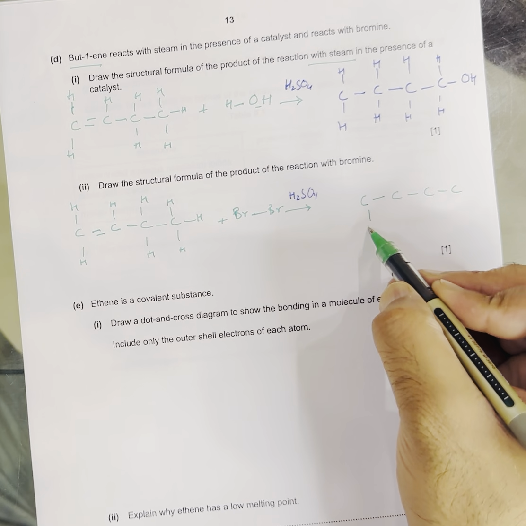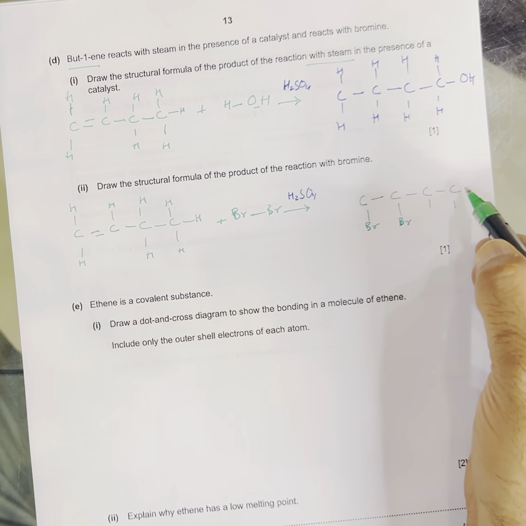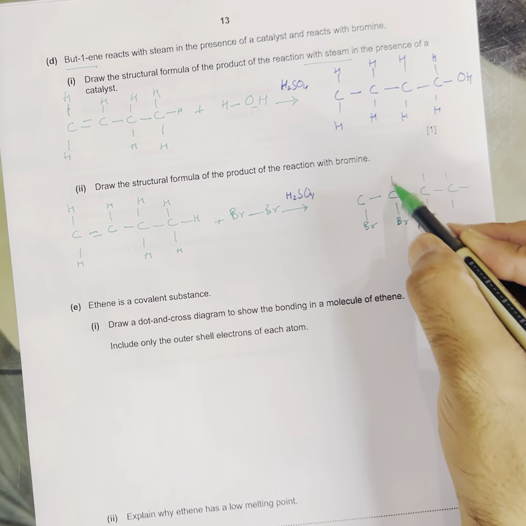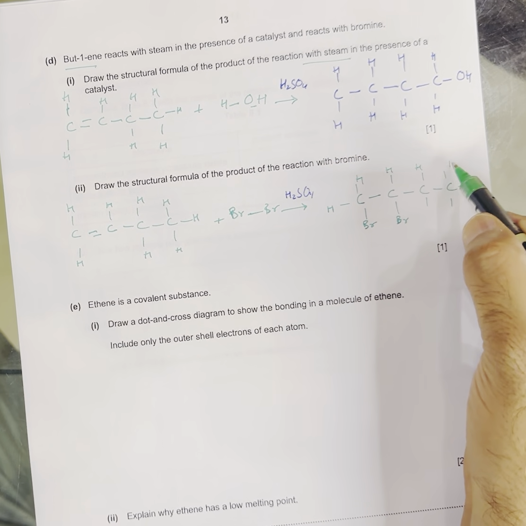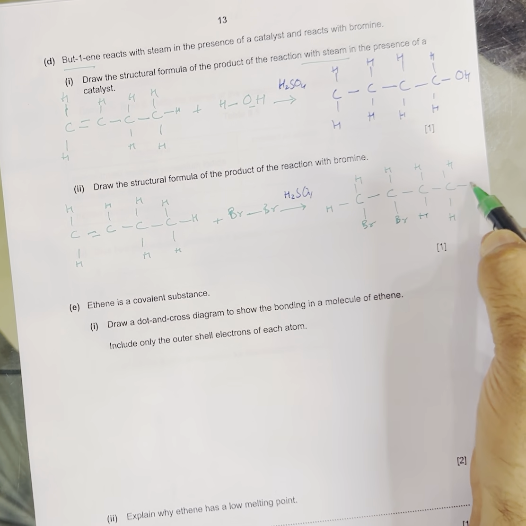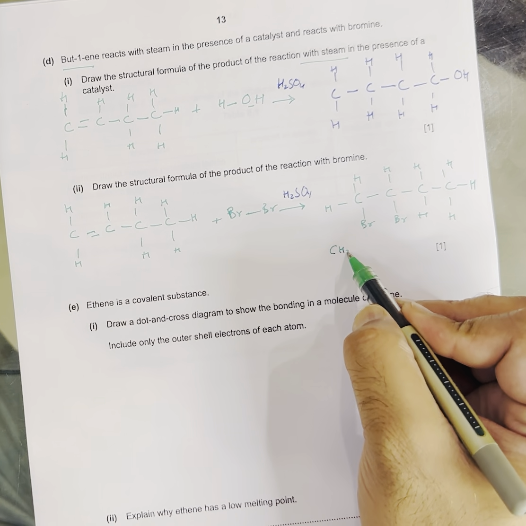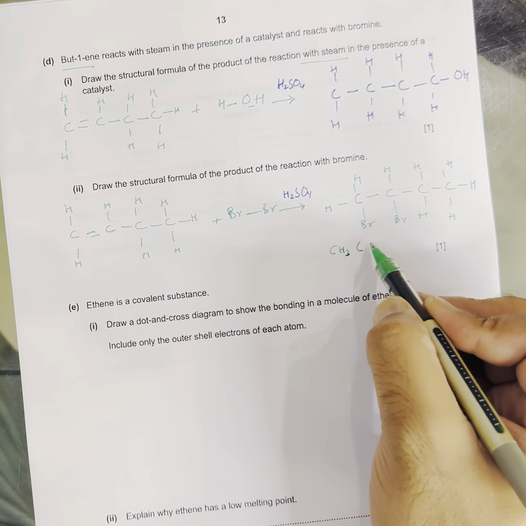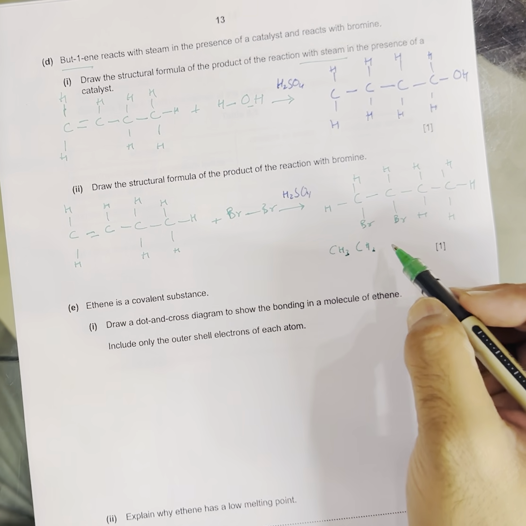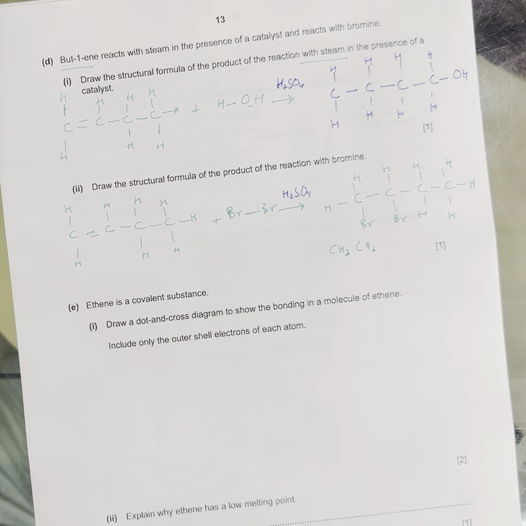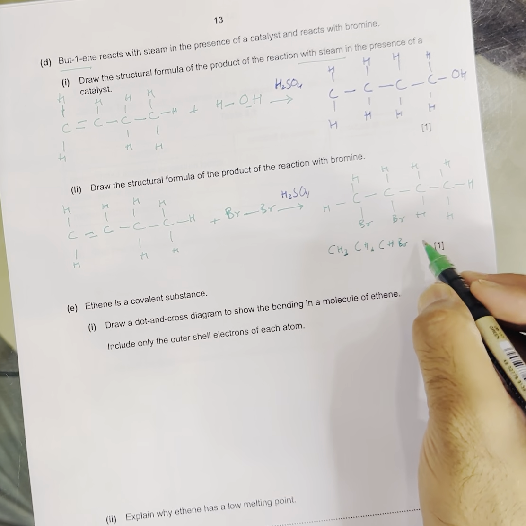C. Over here we will write bromine, over here we will write bromine, hydrogen hydrogen hydrogen hydrogen hydrogen hydrogen H. You can write its condensed form over there as well, which is CH3 CH2 or CH2 CHBr CH2Br, or you could simply show it by structure.